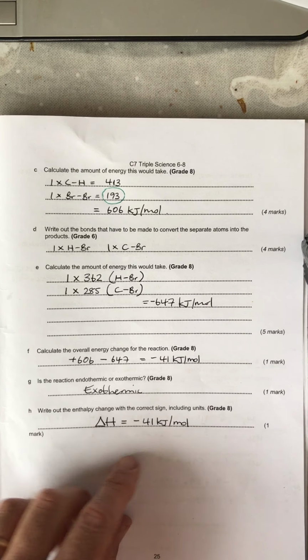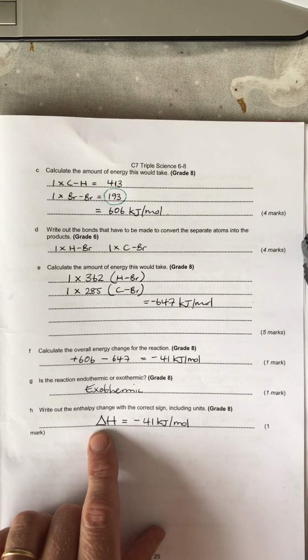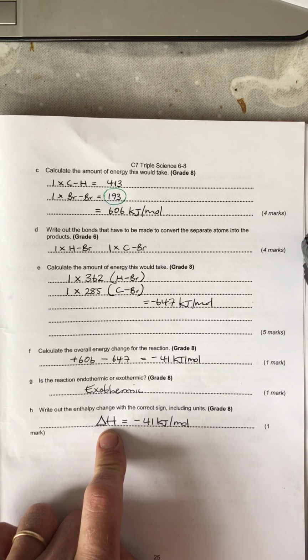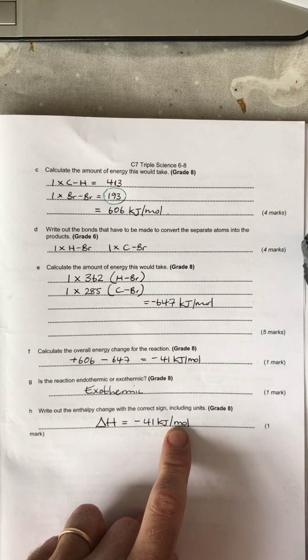F, calculate the overall energy change. It's exothermic. And write the enthalpy change with the correct sign, including the units. Delta H is your enthalpy change, minus 41 kilojoules per mole.